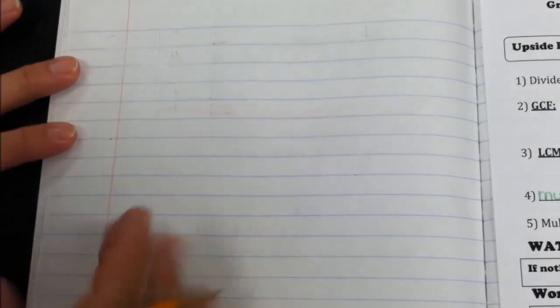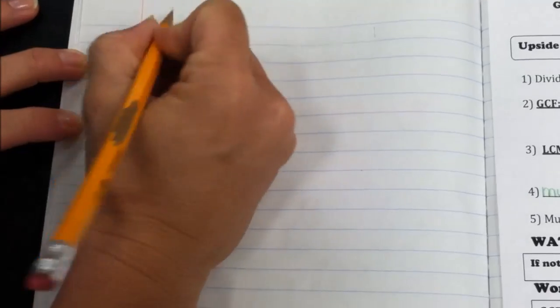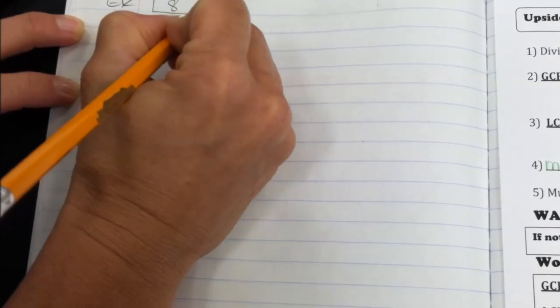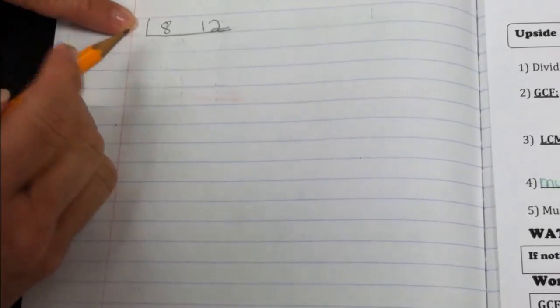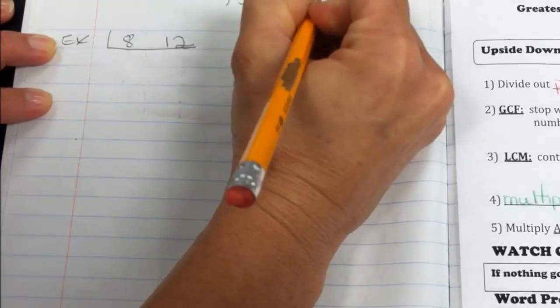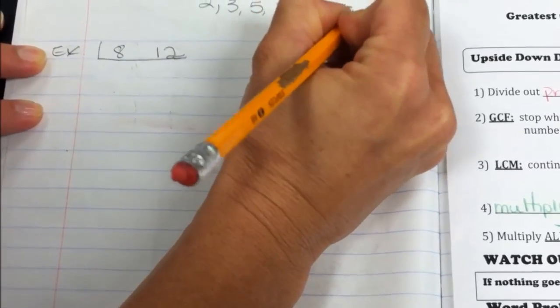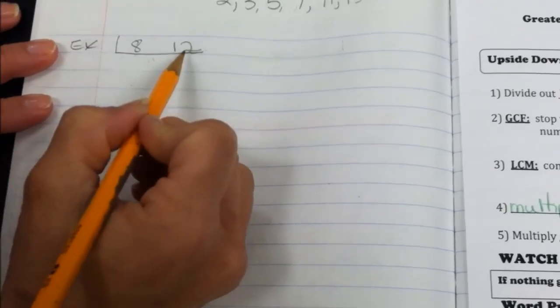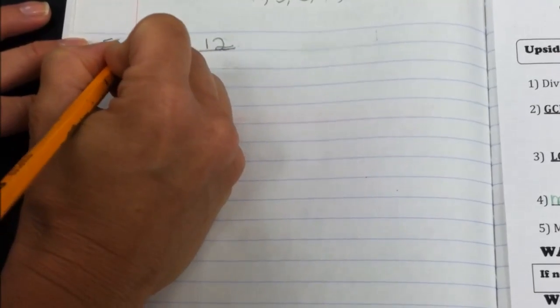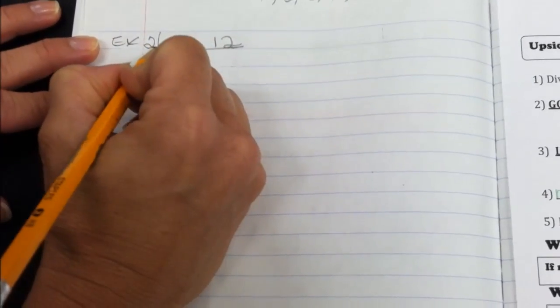Okay, so now we're going to do a couple of examples to help us understand these 5 steps that we have just gone through. So my first example, we're going to be using the numbers 8 and 12. And again, just like we did the other day with prime factorization, we're going to be doing the upside down division. And again, we have to use a prime number that goes into these numbers. So I'm going to list out my prime numbers just to help me remember. So we're looking for a prime number that goes into both of these. So I'm just going to start with the number 2. 2 goes into 8 and into 12. So there's my prime number. Go ahead and divide it out.